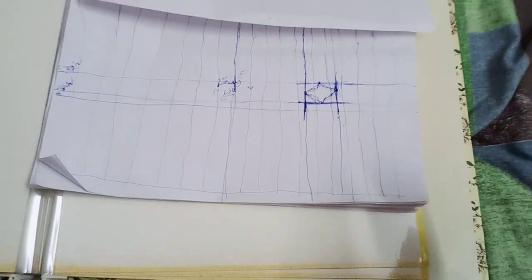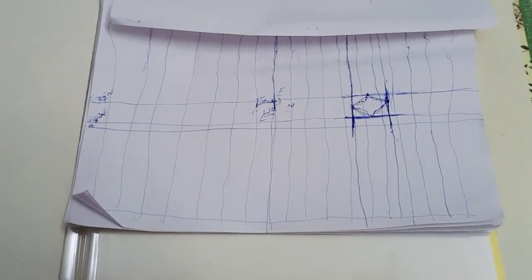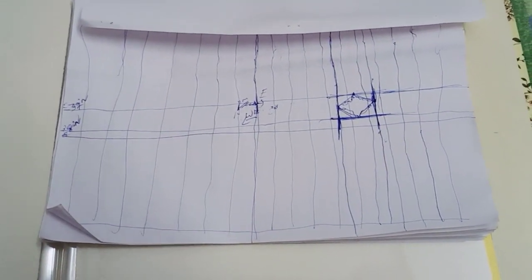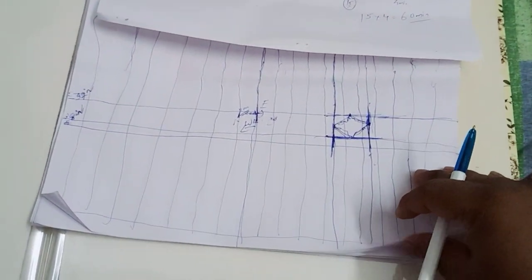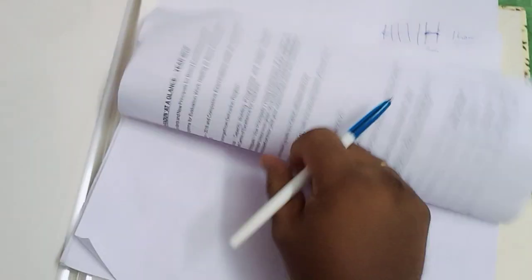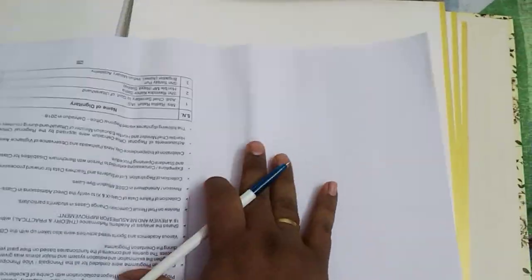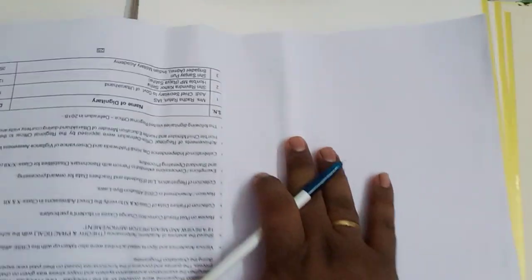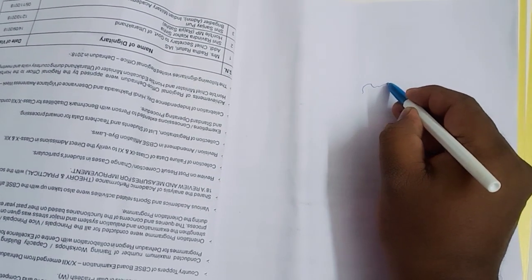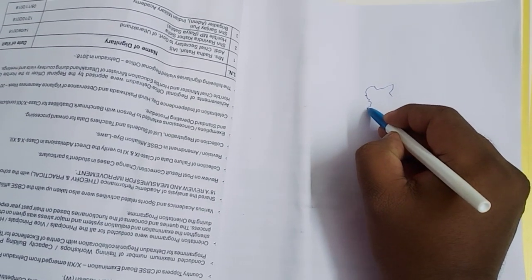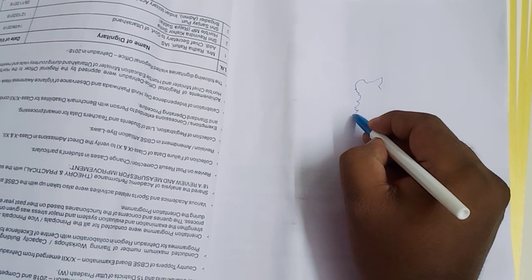So now let us see about the timing of Indian Standard Time. Okay, let us see how Indian Standard Time works. So let me draw India a little bit so that it gives a better understanding.